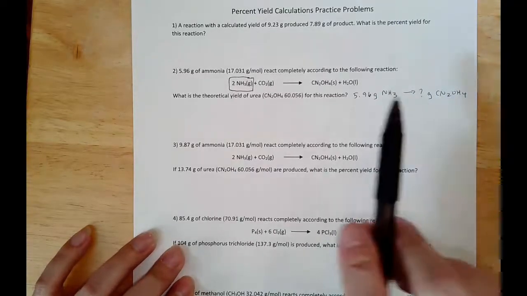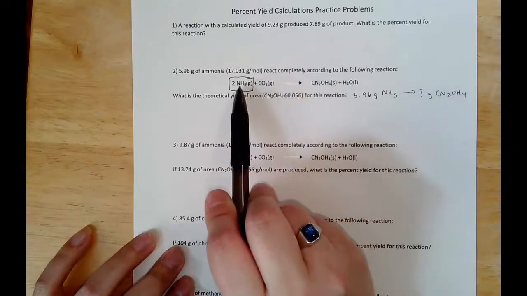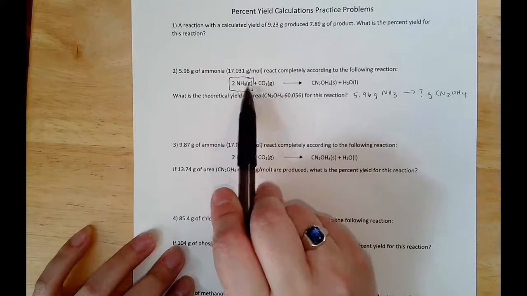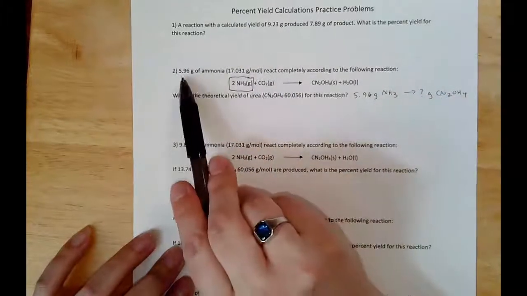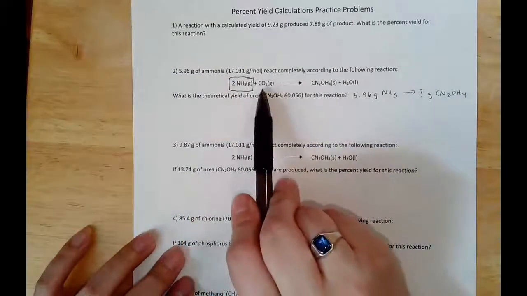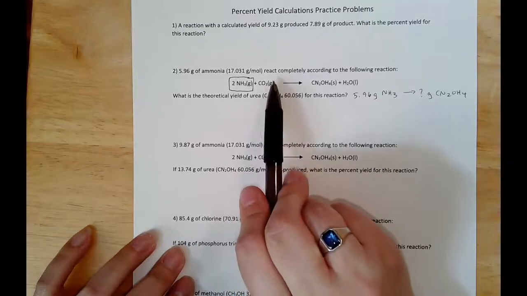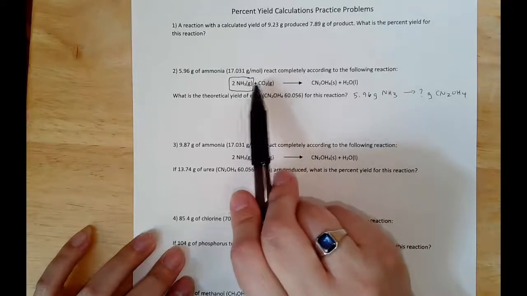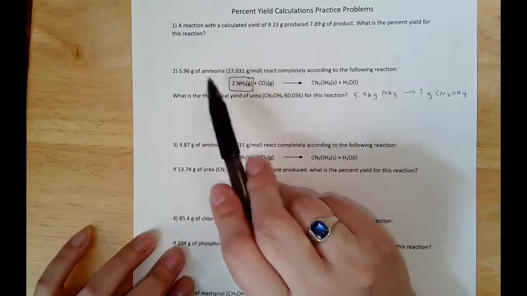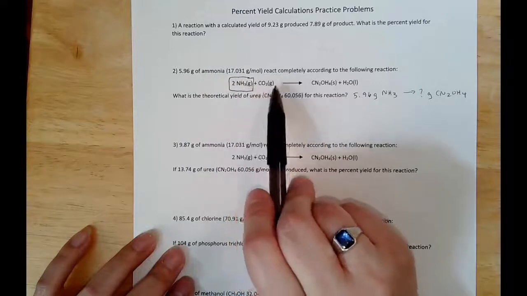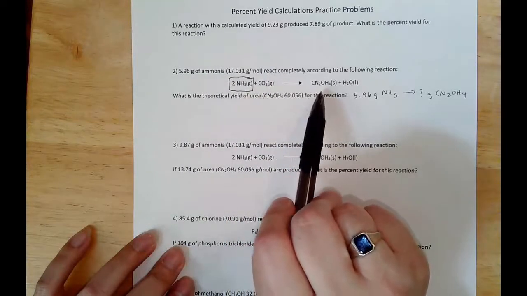Now, if we didn't have this "react completely" thing, we would have to figure out which of these two compounds is our limiting reactant, which means there'd be another number in here, because they're telling us 5.96 grams of ammonia. We would need to know how many grams of carbon dioxide as well. That's another clue. If they're not giving us how much carbon dioxide is going into this equation, then it's not the limiting reactant. But if they gave us the ammonia amount and the carbon dioxide amount, we'd have to figure out which one of these two makes the least amount of the urea. But we get to save that step.